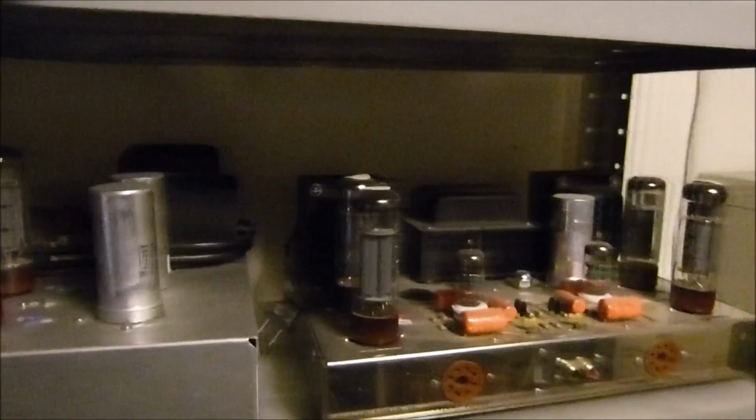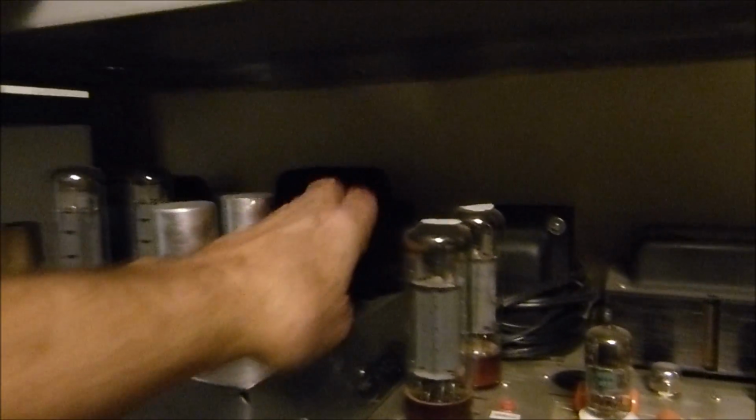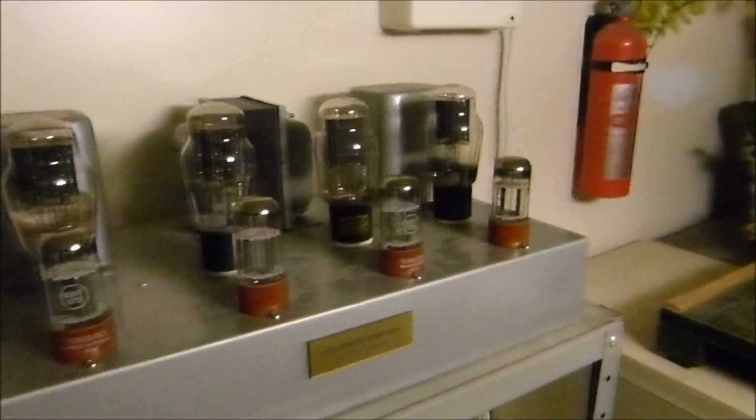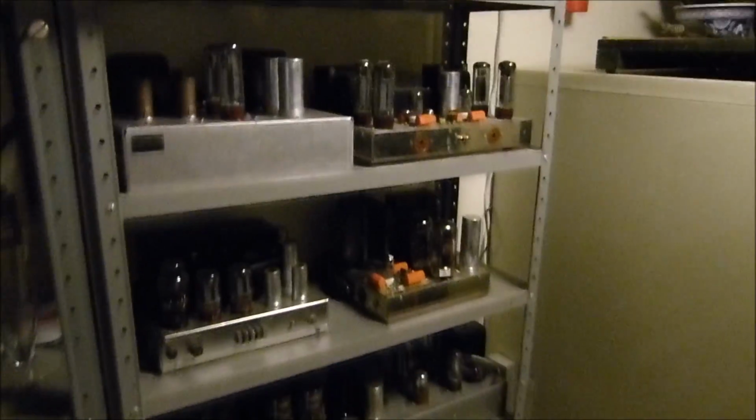It's a McIntosh channel out of an MA230. Ordered this transformer directly from them. I think it was like 35 bucks back then. So we've got the original receipt, and there's an amplifier I've shown a few times not too long ago. It's got the 6B4Gs in it. So that's my little stash of amplifiers.